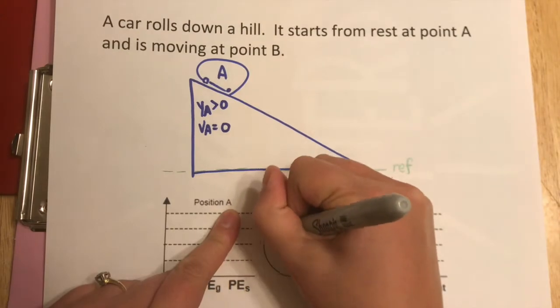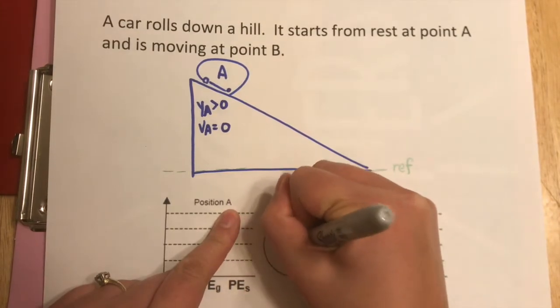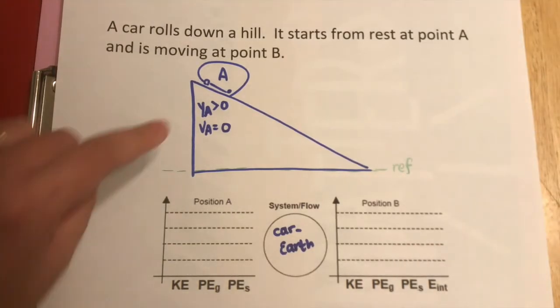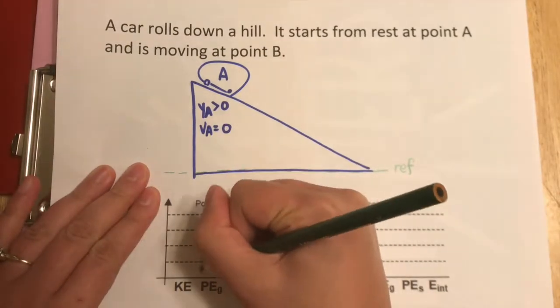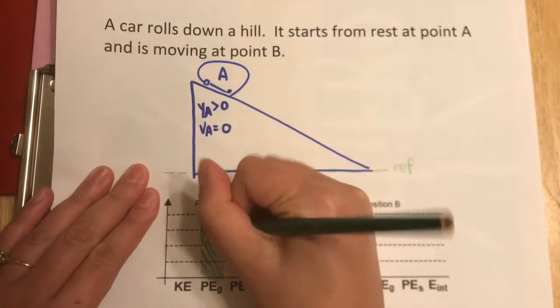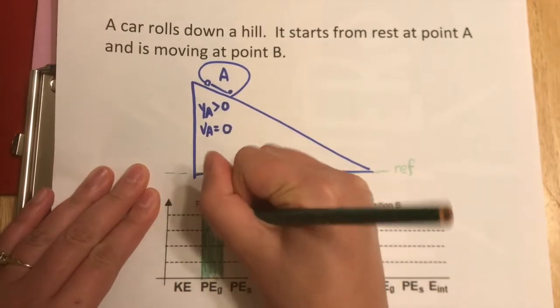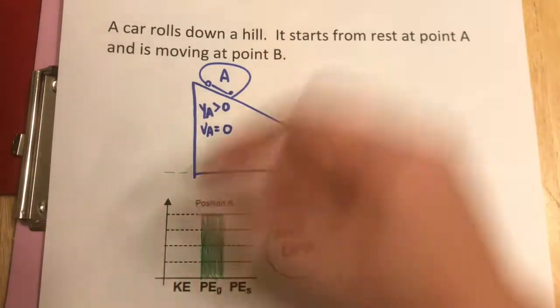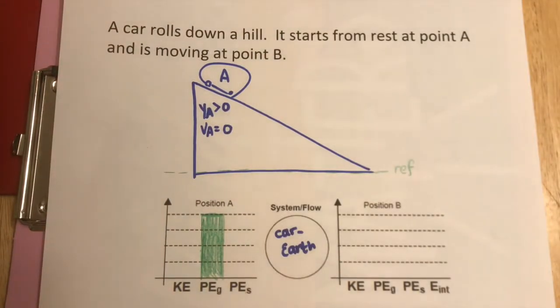Now we're going to label the system. The car is in the system, but so is the Earth. The Earth has to be in the system, or else you don't have gravitational potential energy. At A, I have gravitational potential energy because at A, it's above reference. There's no kinetic because it's not moving, and there's no spring because it's not touching any springs.